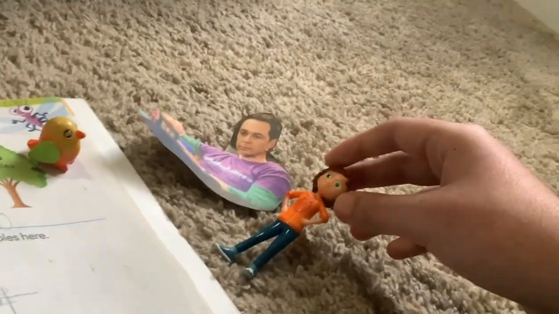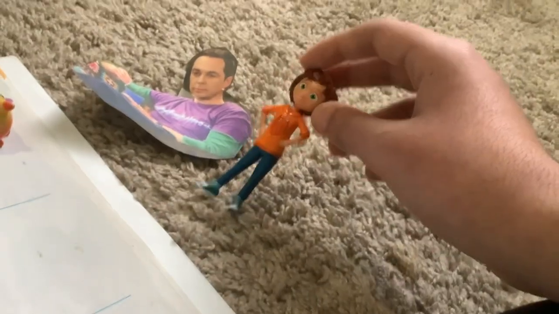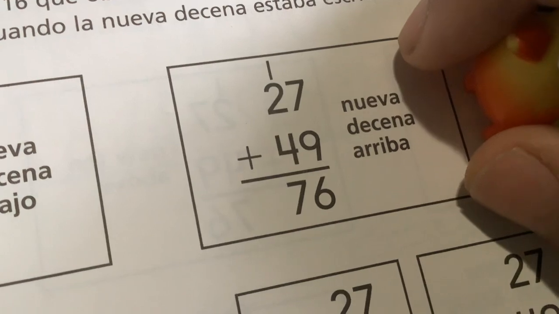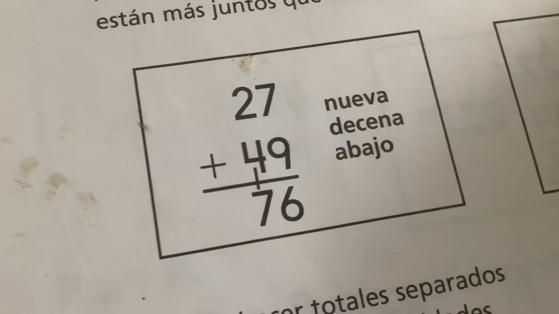So, we would need to do some two-digit addition to figure out the total amounts of apples. So, which method should we use? How about we try the new tens above method? I want to see how that works. Okay, the new tens above method. Now, the new tens above method is pretty much how I add, but you can add in your very own method, like the new tens below method.